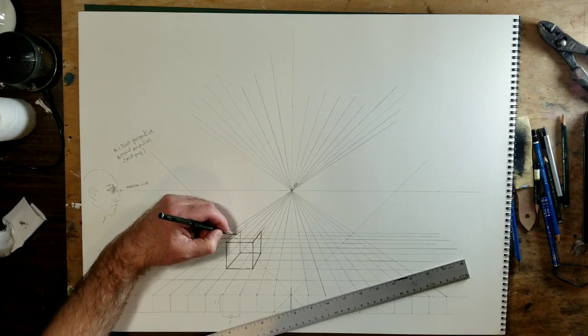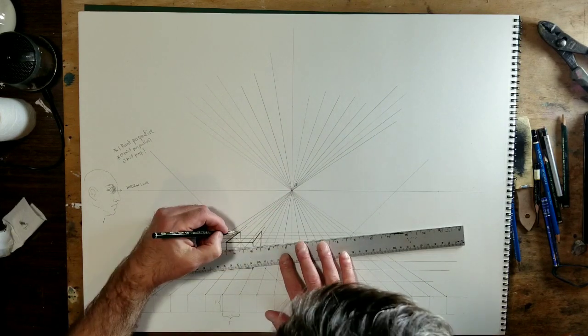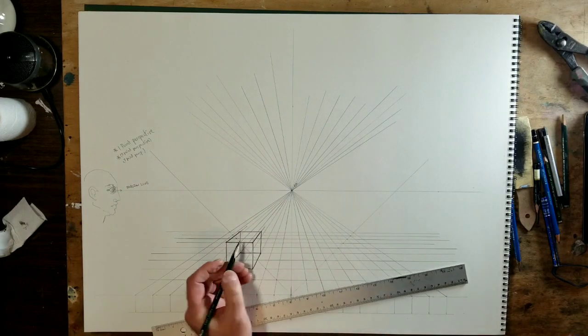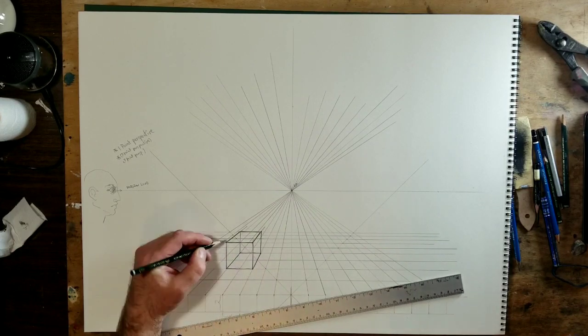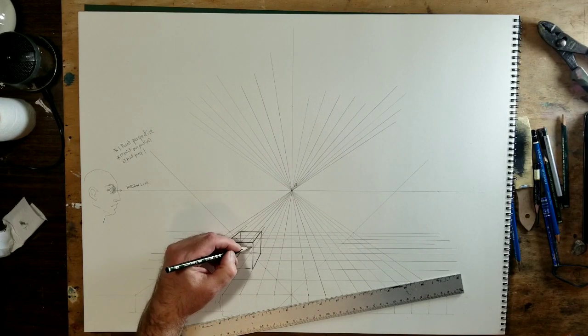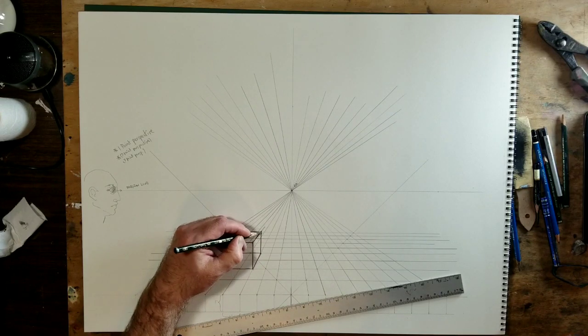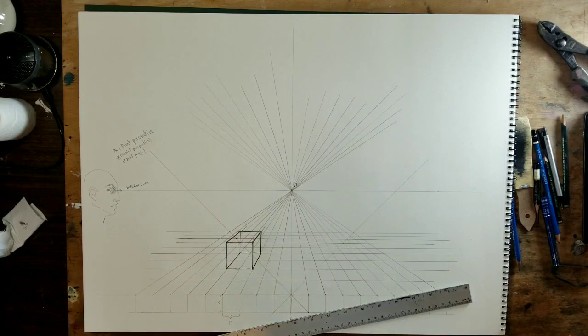And again, towards the vanishing point. And again, here is our horizontal. So in very basic terms, this is the unit that we will work with for the next assignment, essentially.